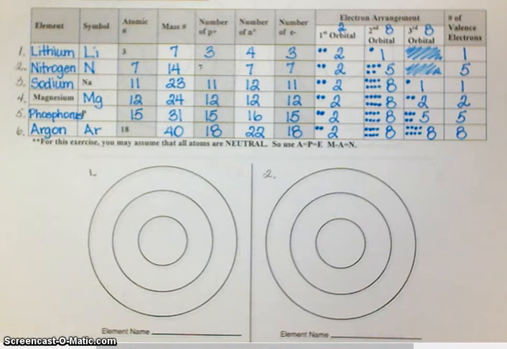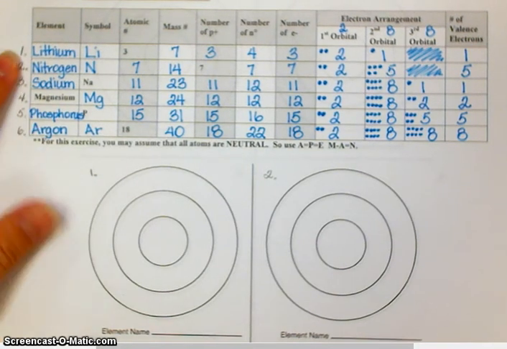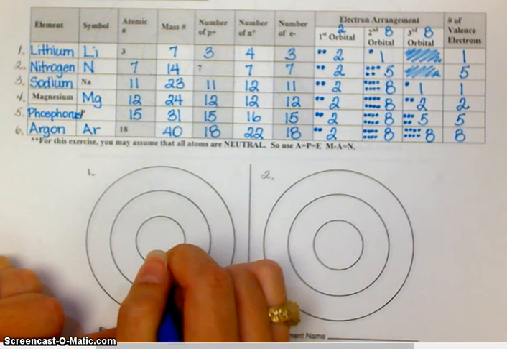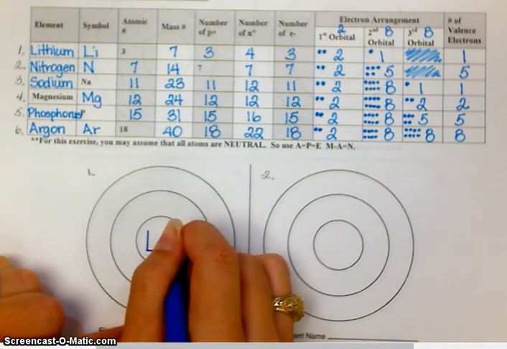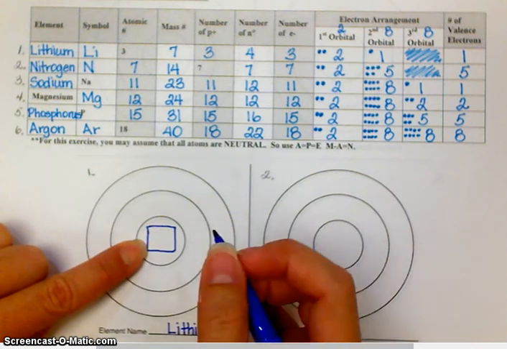All right, so now what you're going to do is use the information from the table to draw your Bohr models, okay? The first thing that I want you to do is draw a box in the very, very middle, and the box is going to represent the nucleus of our atom. So number 1 corresponds with number 1 up here, so the element that we're doing here is lithium. I'm going to draw a small-ish box in the middle. And in the middle, I'm going to represent the nucleus.